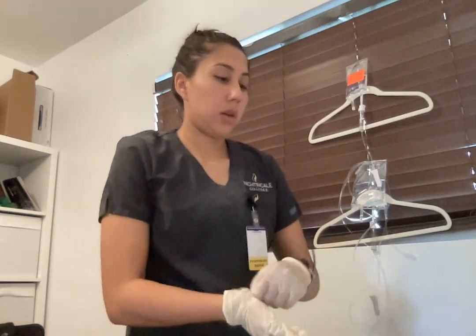I will remove my gloves, do hand hygiene, and document the IV insertion and medication.